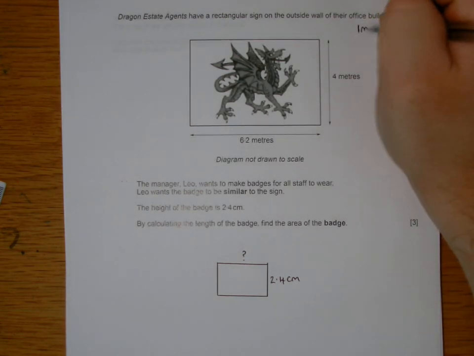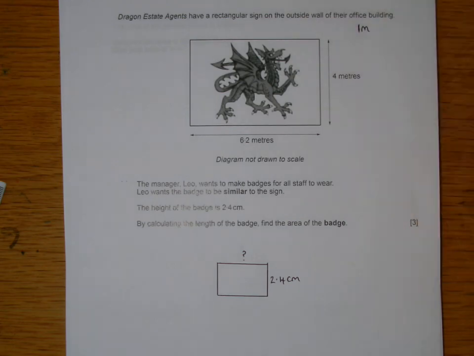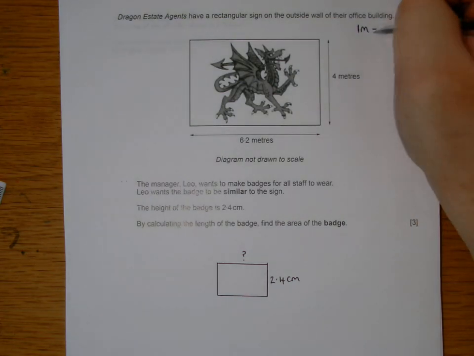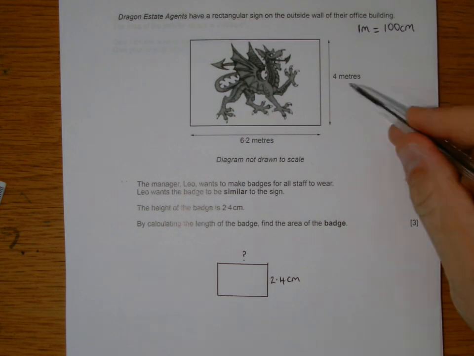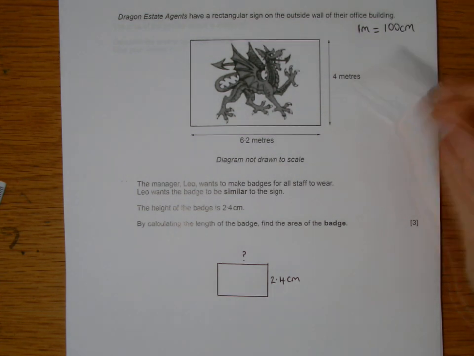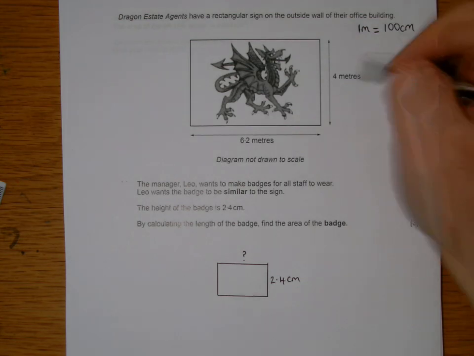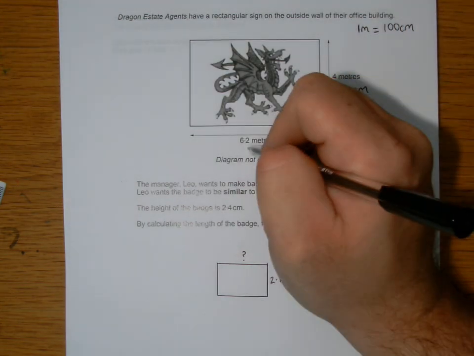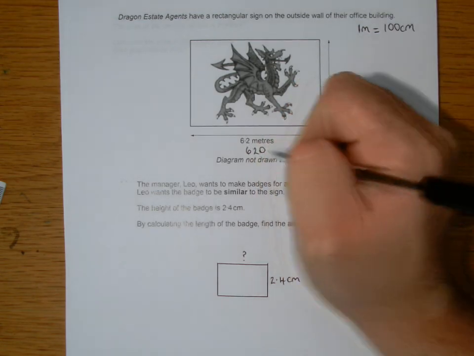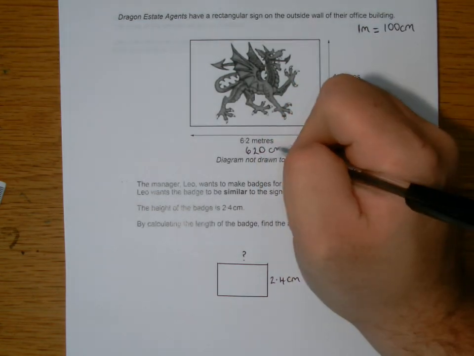So remember now, we want to change meters to centimeters, and of course we know that in a meter there's 100 centimeters. So if we've got 4 meters, it's going to be 4 lots of 100, so that will be 400 centimeters. And similarly then, 6.2 meters will be 620 centimeters.